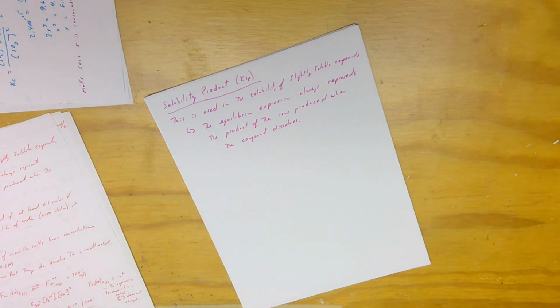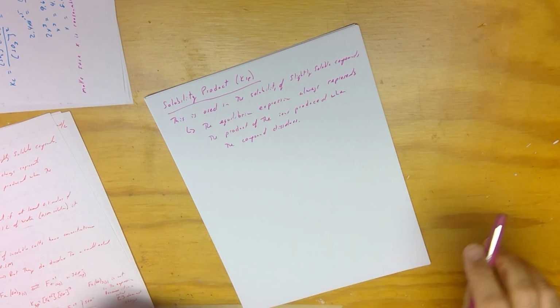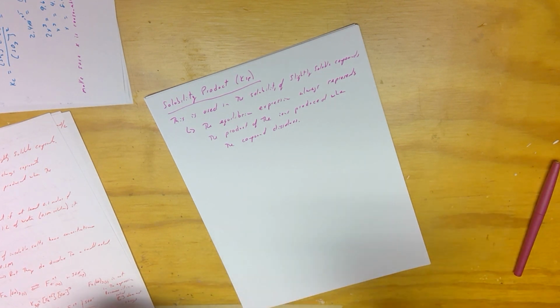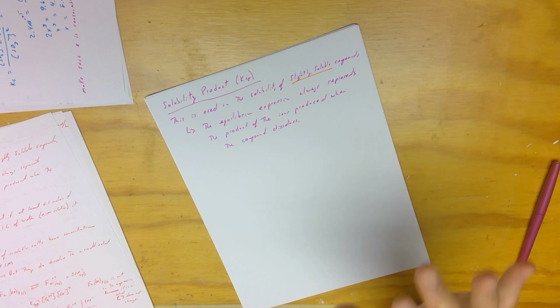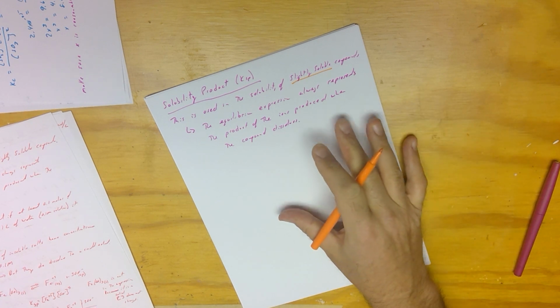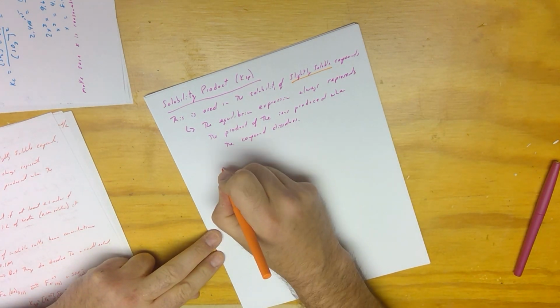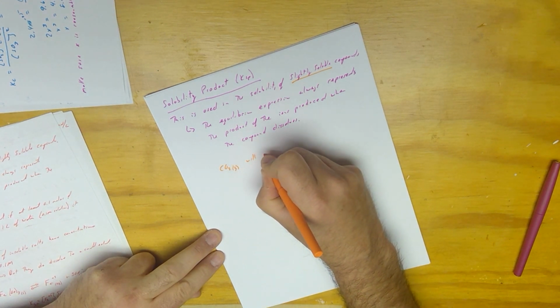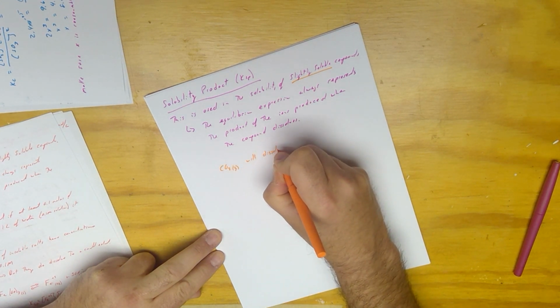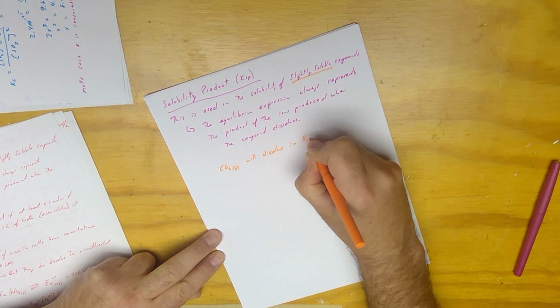Now, let's talk a little bit about slightly soluble. I know we've talked about solubility already, and we said like dissolves like, so polar dissolves polar and nonpolar dissolves nonpolar. But in reality, that's not completely true. For example, carbon dioxide gas will dissolve in water.